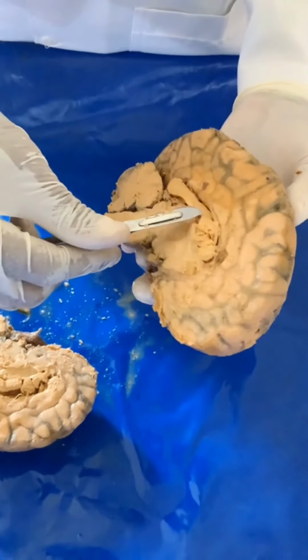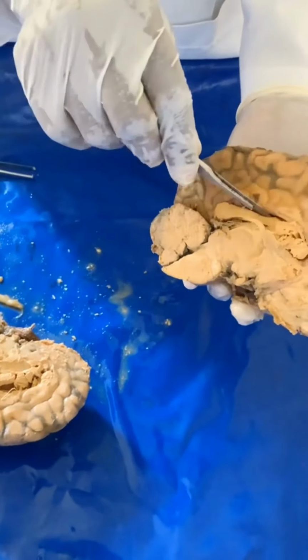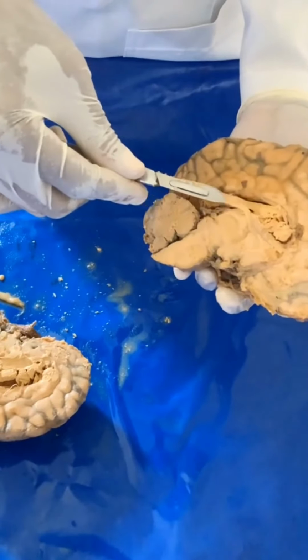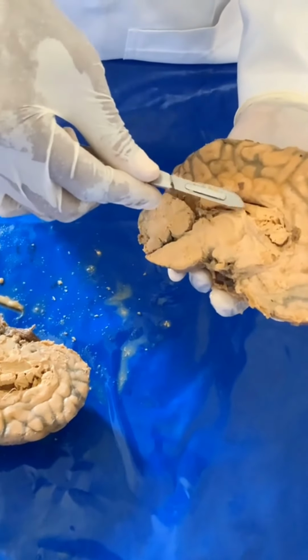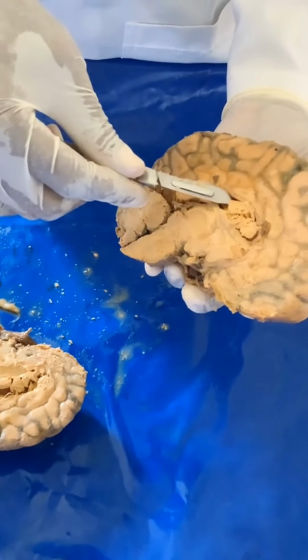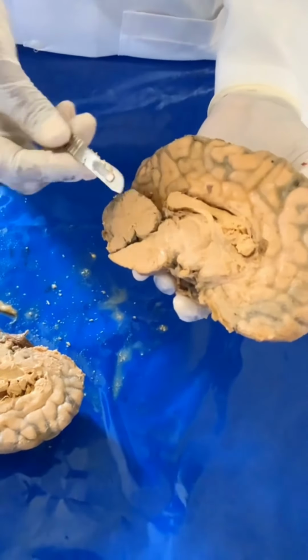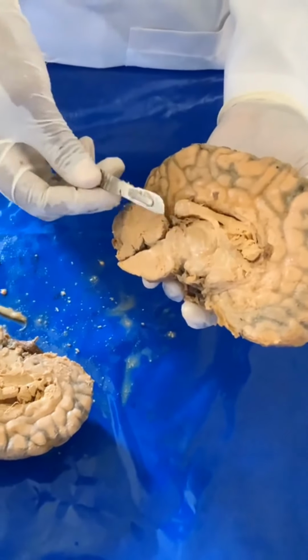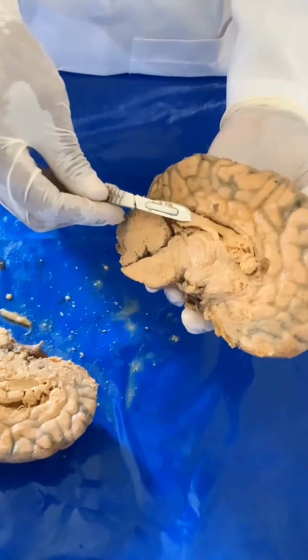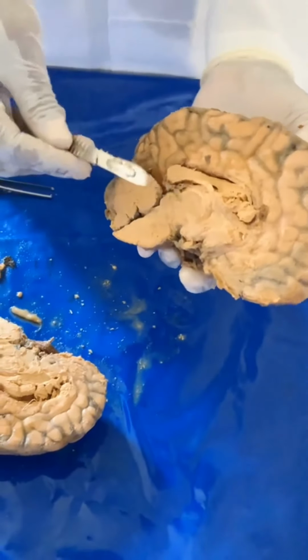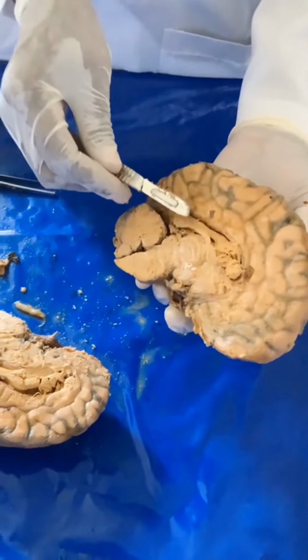And so when you go at the back here, you will see some portion of the corpus callosum, which is a little bit rectangular in shape. And this is what you call the body of the corpus callosum. And then behind here is the splenium of the corpus callosum, which is the thickest part of the corpus callosum.